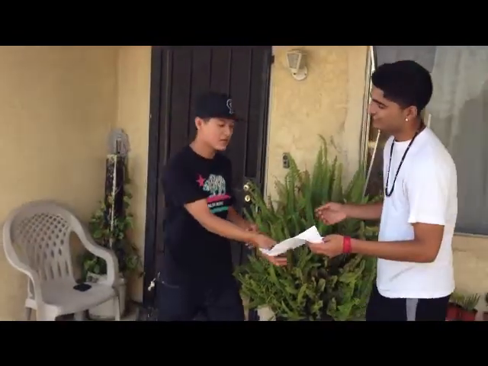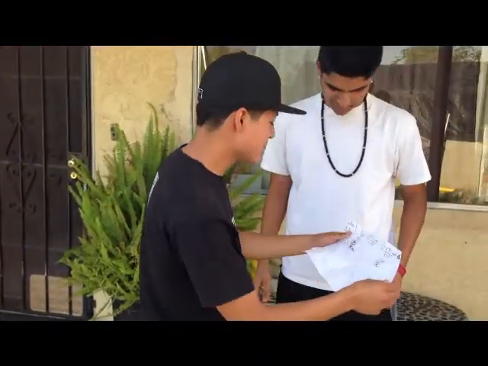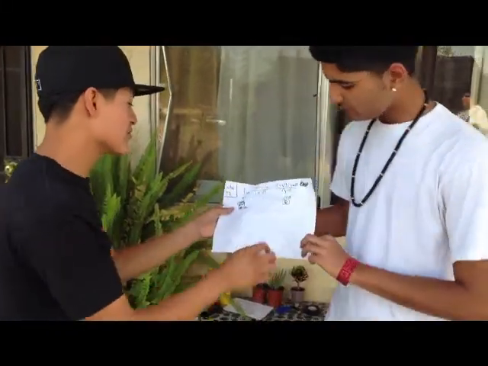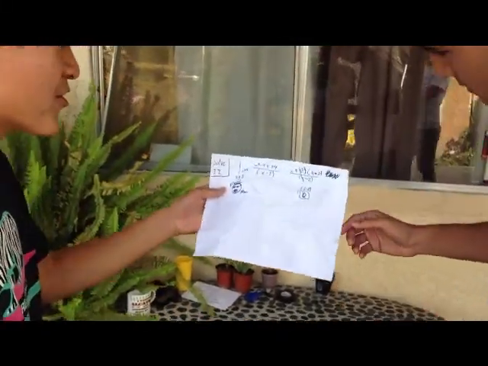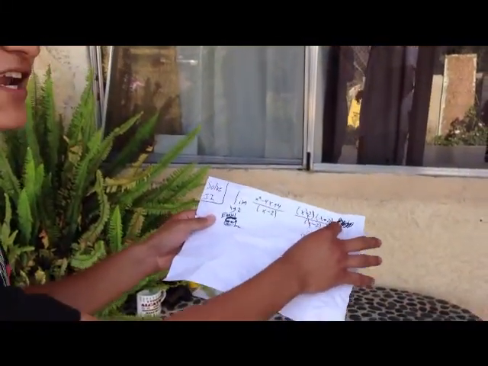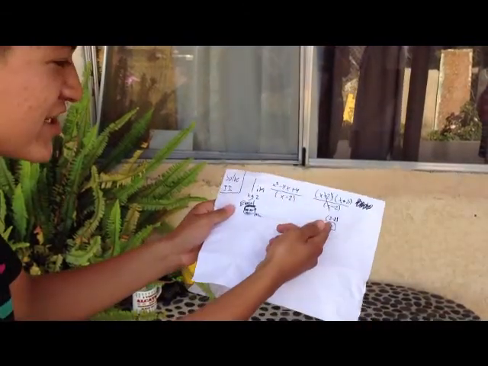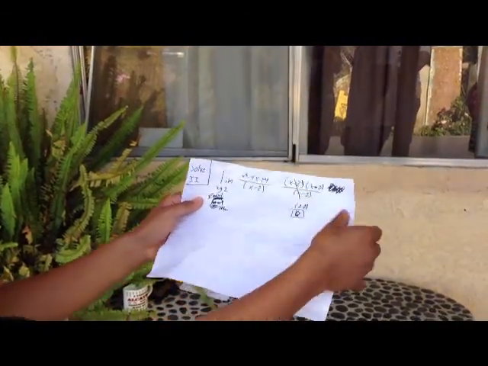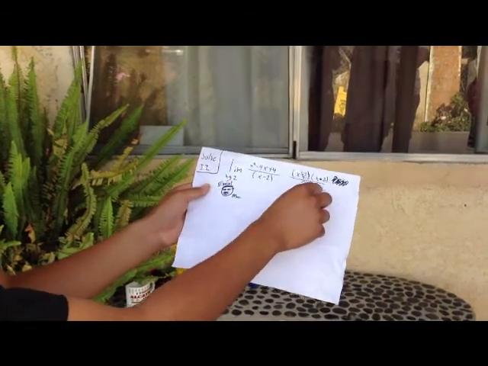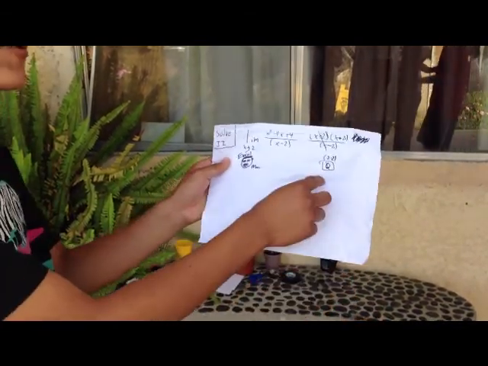Alright, let me see this paper. As you can see, first you have to factor out the top. So you must factor x squared minus 4x plus 4, and then you get x minus 2 and x minus 2 over x minus 2. As you can see here, they divide out to 1. So therefore, you must plug in 2, and then you get 2 minus 2, and the limit is 0. Oh, alright, I get it.